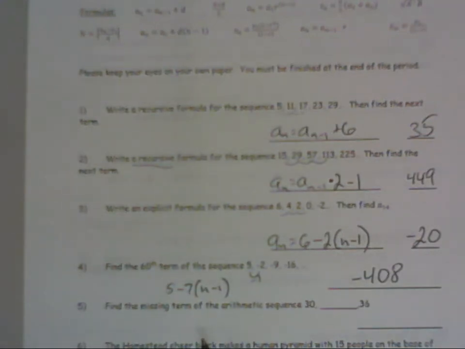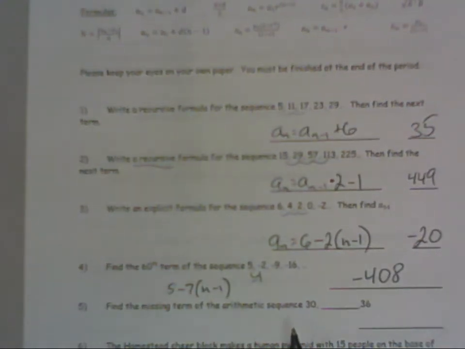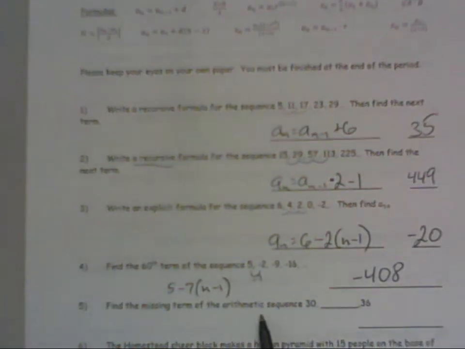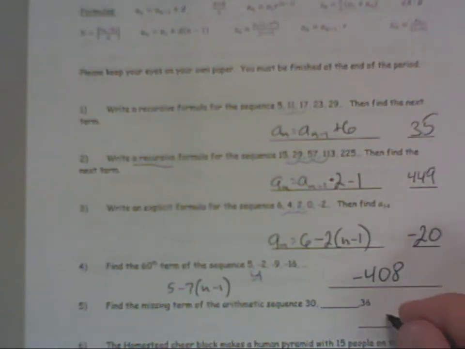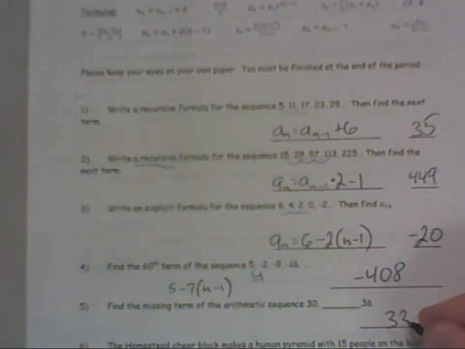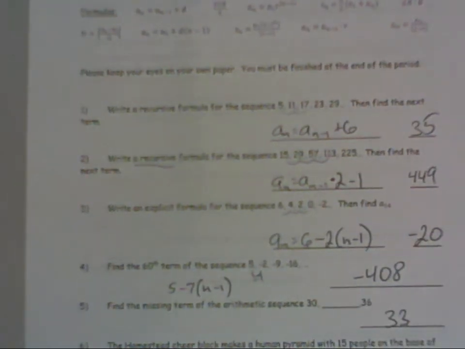Number 5, find the missing term of the arithmetic sequence. If it's arithmetic, then we're going to find the arithmetic mean, which means we add them together and divide by 2. So we're basically taking the average. 30 plus 36 is 66, divided by 2 is 33. So the arithmetic mean is 33.